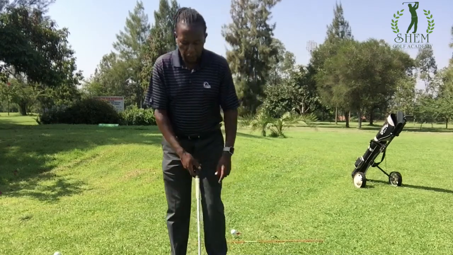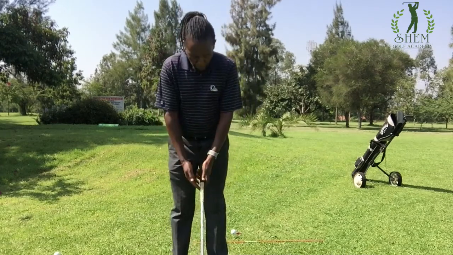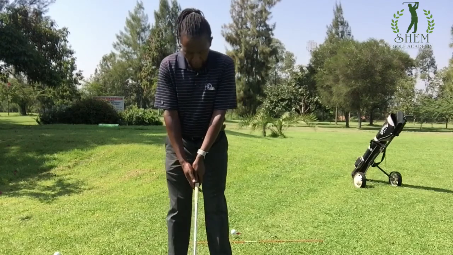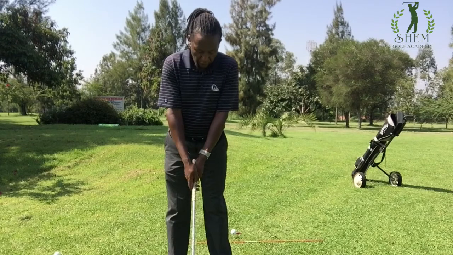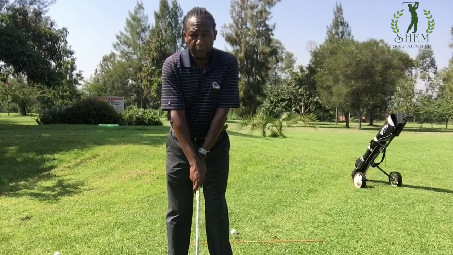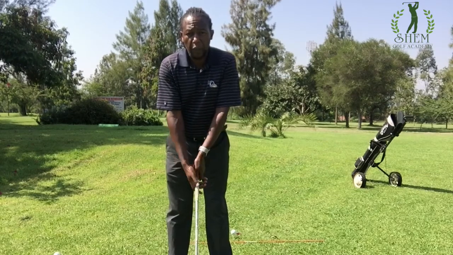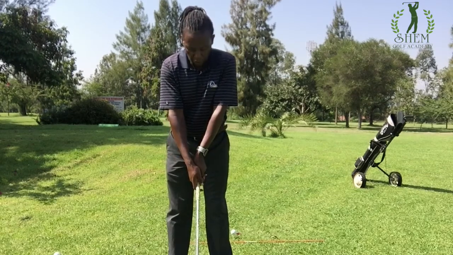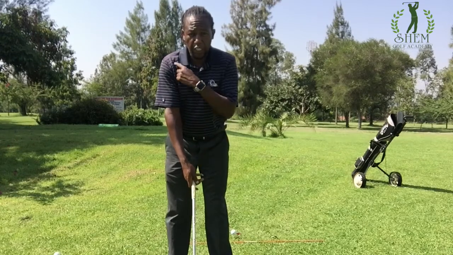I encourage you to go and look at our previous video about grips in detail to understand that. But in short, a weak grip is where either of the hands are turned more to the left. A neutral grip is where the hands are neutral, with the Vs pointing to the right shoulder.